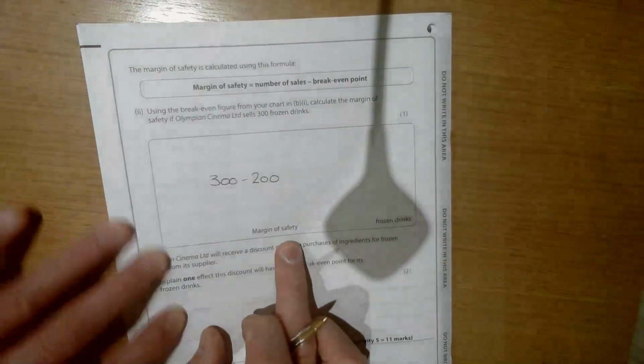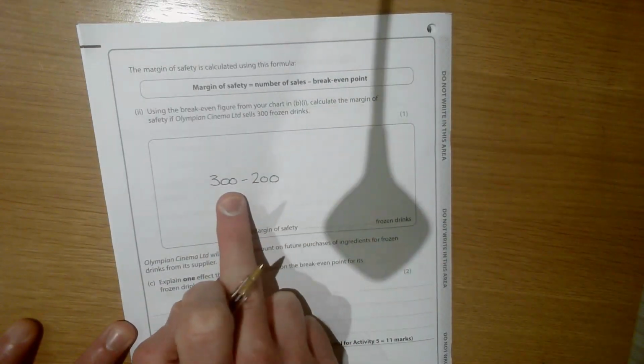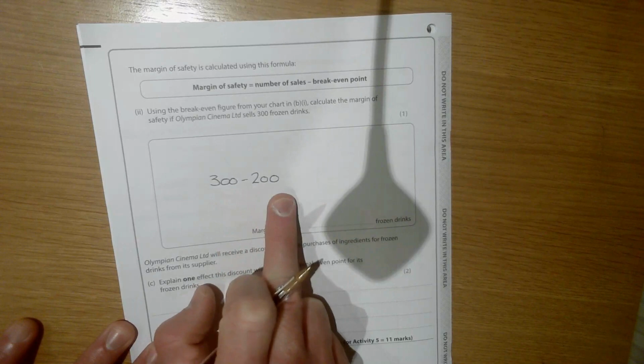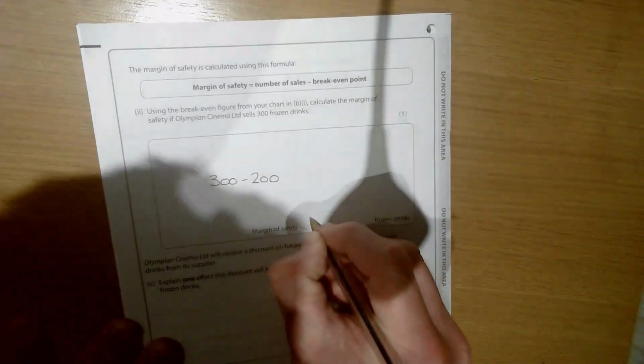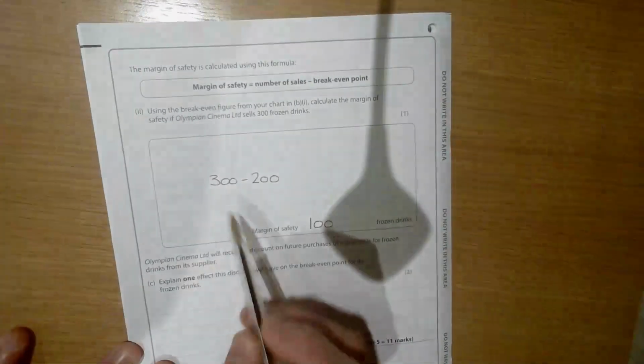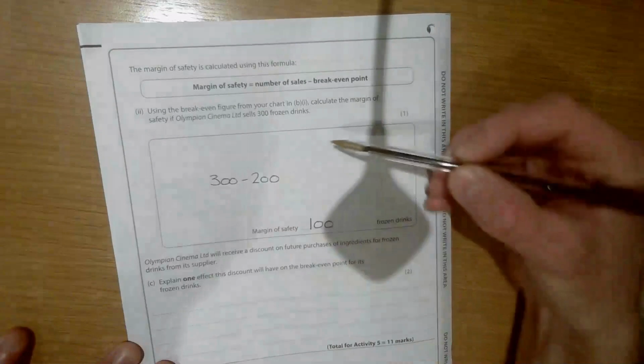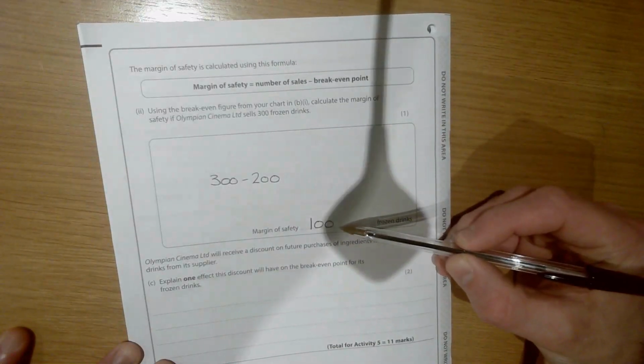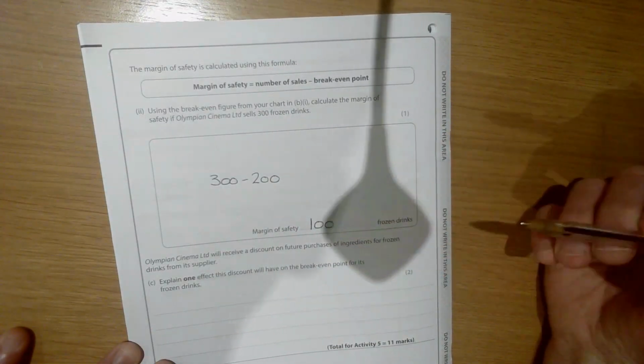So to work out our margin of safety, we simply do 300 units minus 200 units, which should give us an answer of 100 frozen drinks. So that's how many sales this particular enterprise, Olympian Cinema Limited, can afford to lose before they go back to their break-even point, which is 200 units.